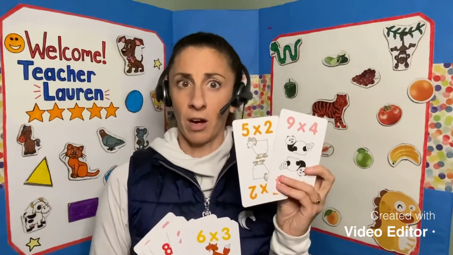Okay, another thing for my higher levels is I have some multiplication war cards, and I also have division war cards. So the same thing as with the Monopoly money. I'll add a little math into the lesson, and it works on them saying their numbers and their addition or multiplication or division skills. So they will draw a card, and then I will draw a card, and we will see who has more. So we'll play teacher versus student.